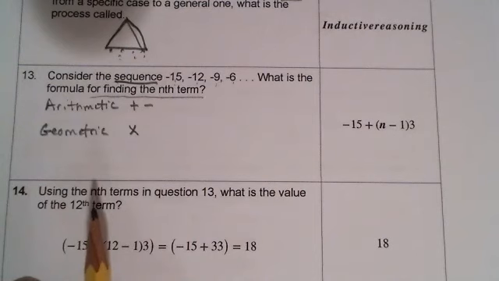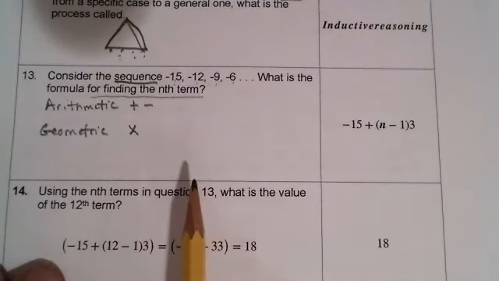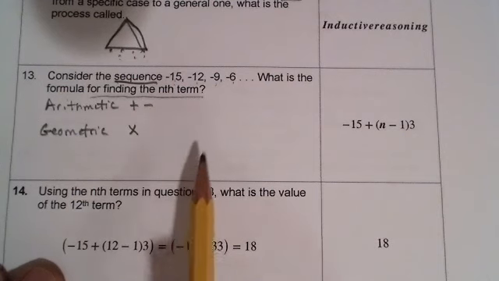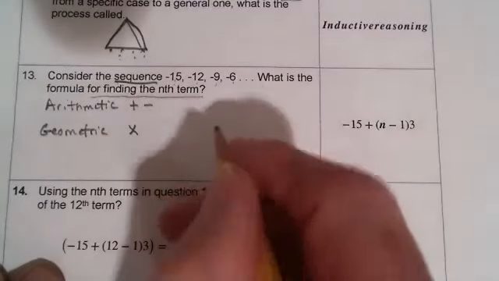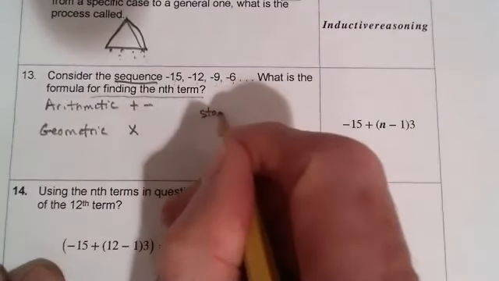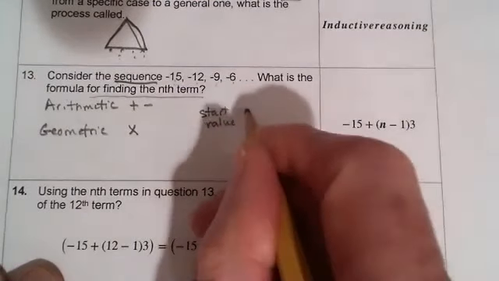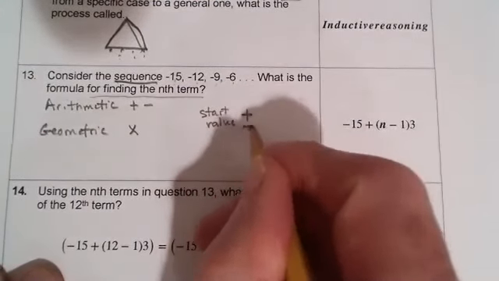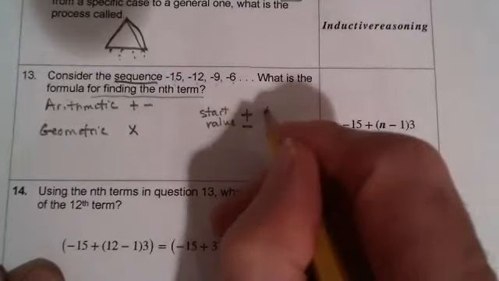And I told you that your formula for an arithmetic sequence is your starting value plus or minus. In this case, we're adding. And then plus n minus 1.